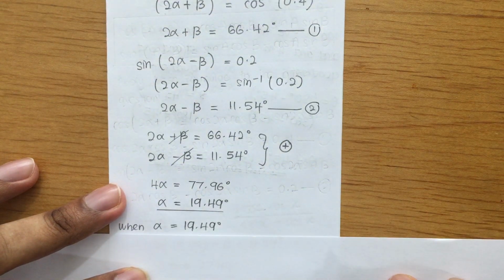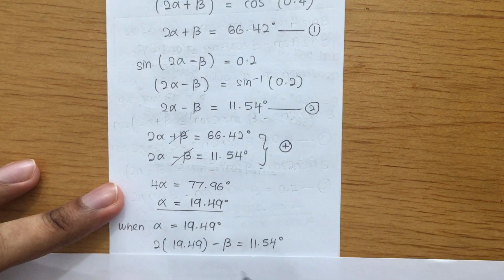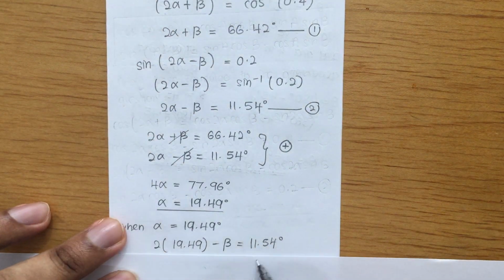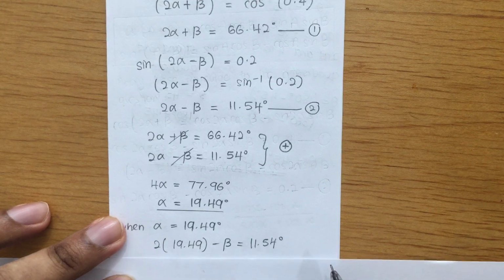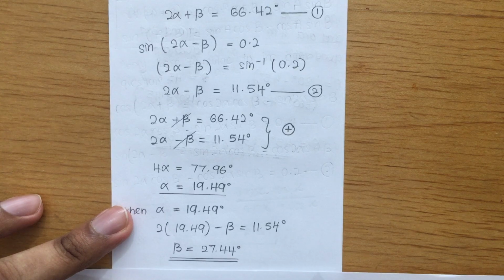When alpha equals 19.49 degrees, we substitute: 2 times 19.49 degrees minus beta equals 11.54 degrees. In this case I choose equation 2 over here guys. Therefore you get your beta value equals 27.44 degrees.